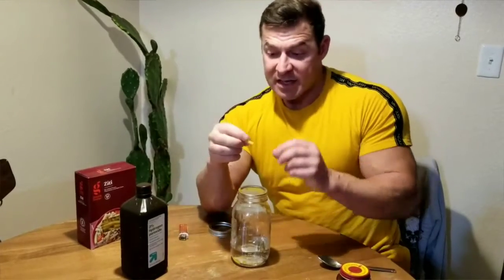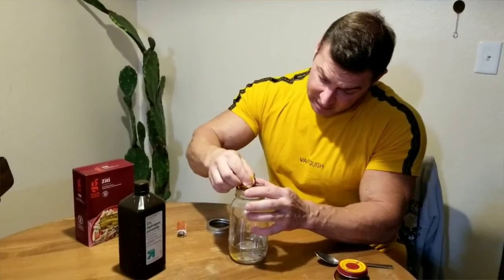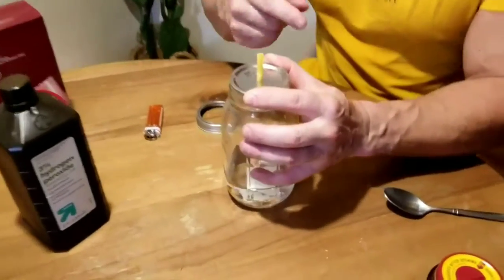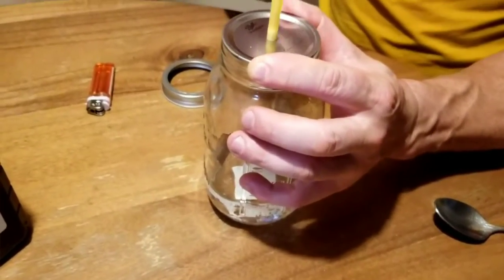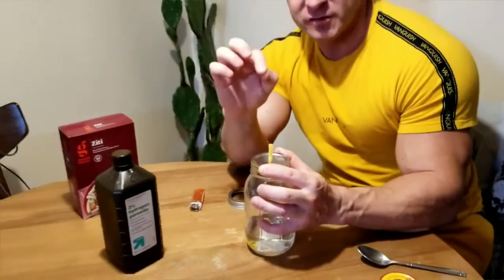This little ziti pasta here, I'm going to put it on top right here, and I keep the hole, if you want to come closer, right in the middle of the ziti. So the pasta is basically our fuel source.